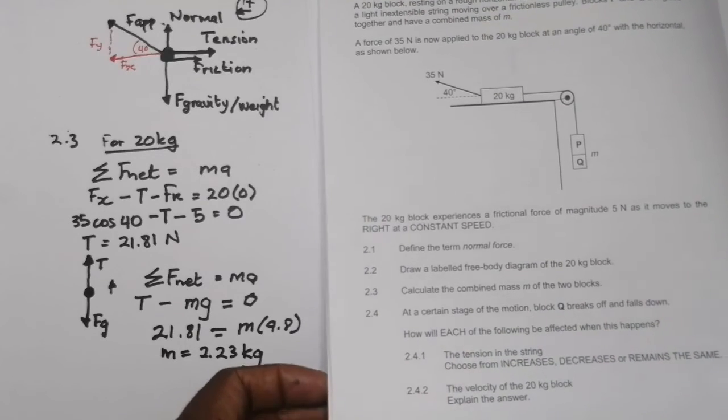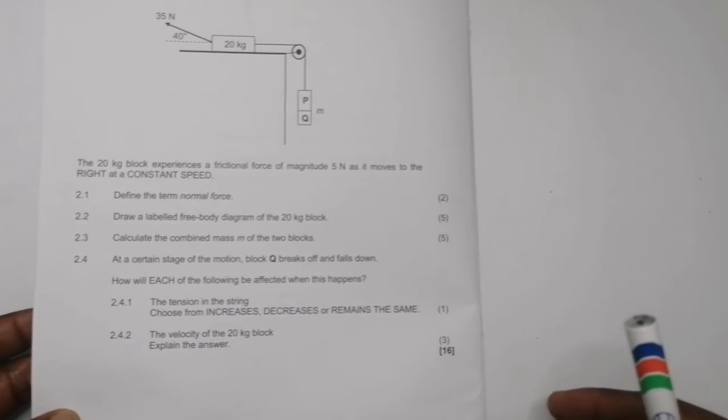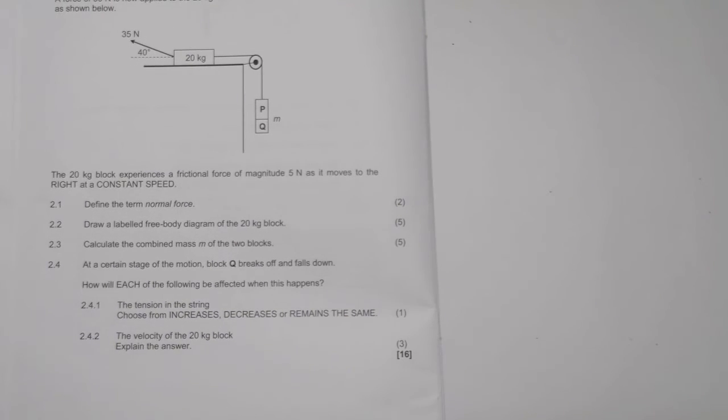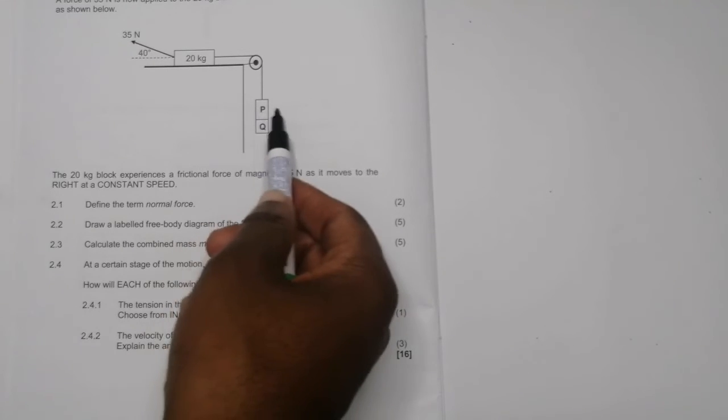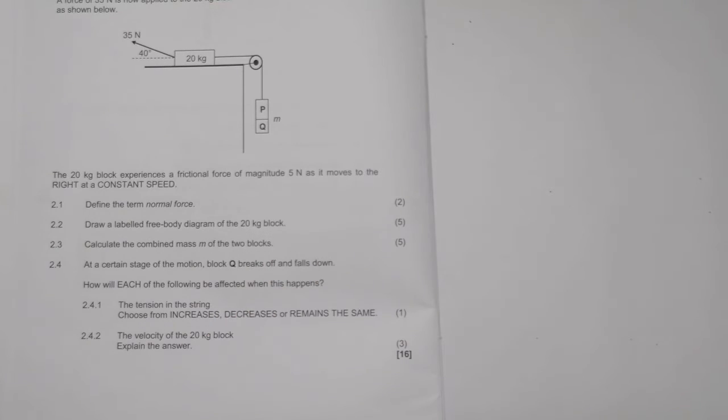All right, now let's move right along. Okay, so I'm going to move on to this side. So now they say to us, at a certain stage of motion, block Q breaks off and falls down. So which means now this mass M changes. Okay, so it means that the mass is going to be lighter. I want us to just think about it and discuss it.